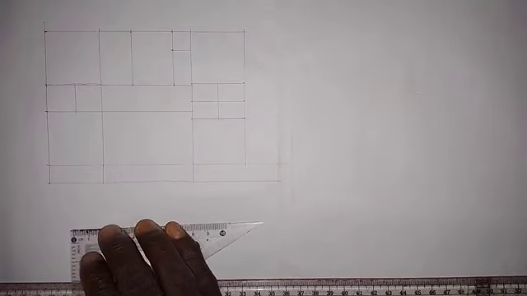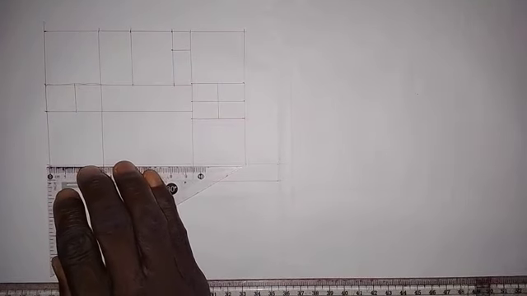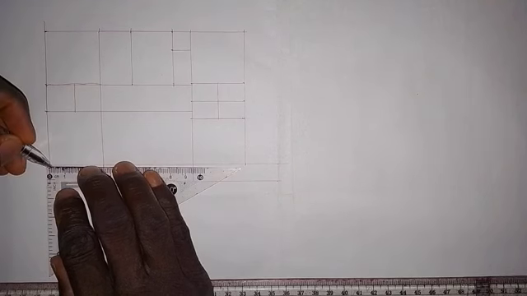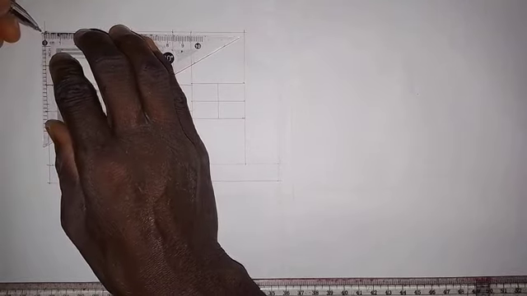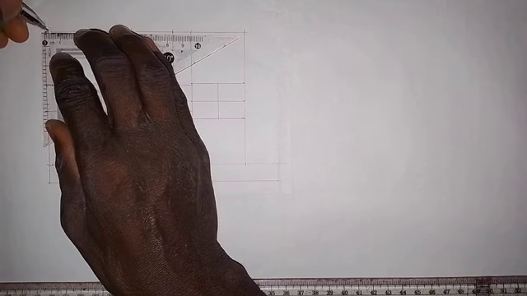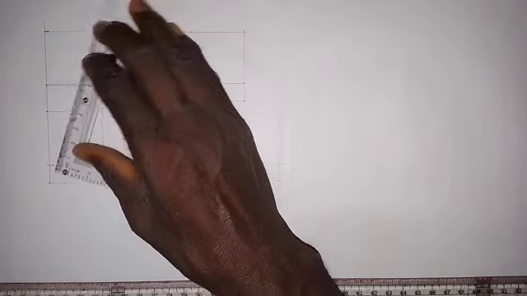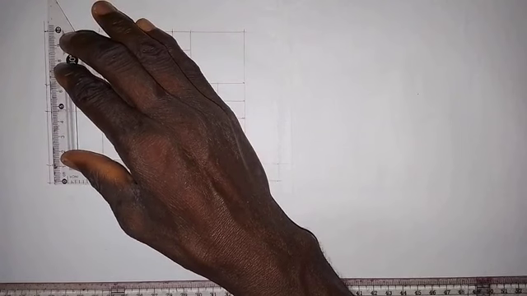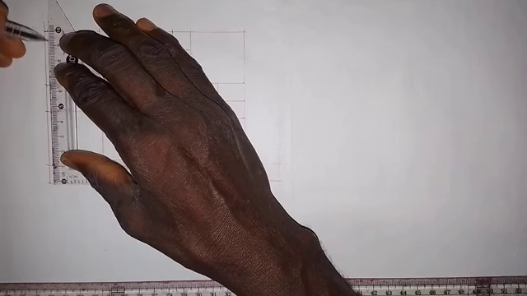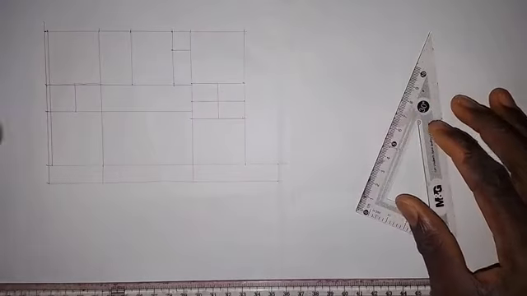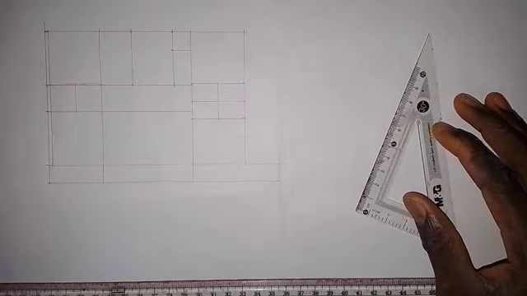So let's start. Now, we start with this. Just look at the way I'm going to do it. So 2 millimeters each. So this is 2 millimeters. Then you come up here and take a measurement of 2 millimeters up here. So next, we join them together like this. So here we have the thickness of this wall. So you are taking it inside, not outside.